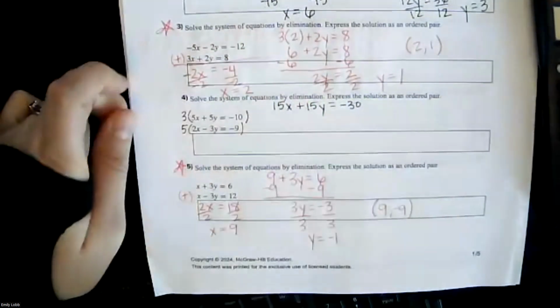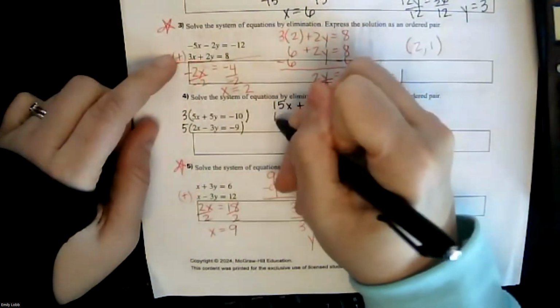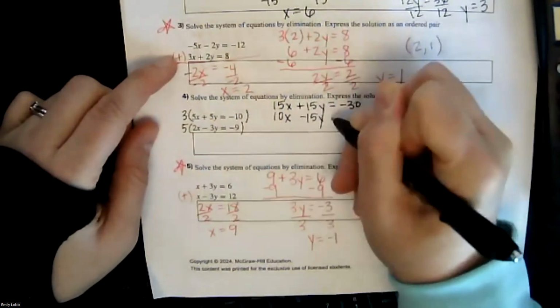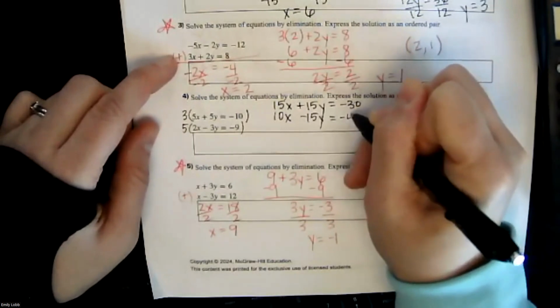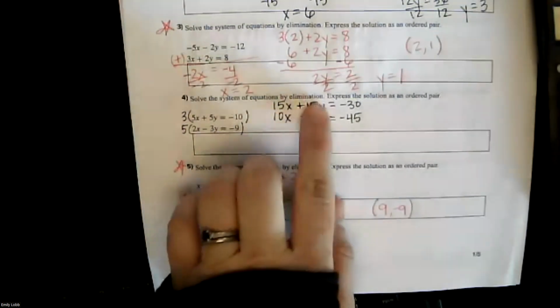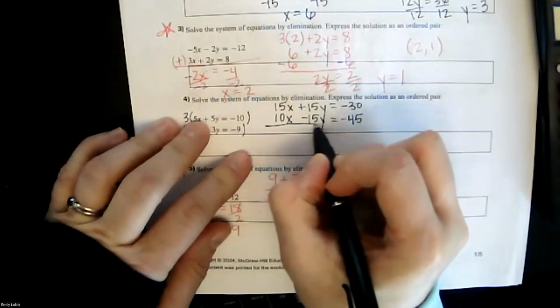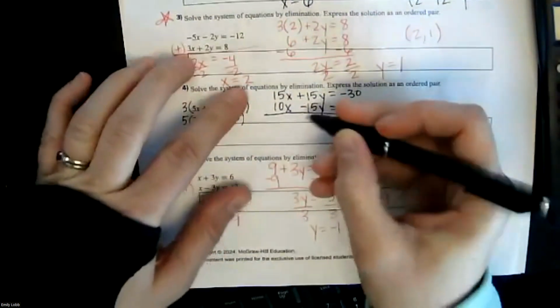And then if I distribute a 5 through the bottom, I have 10x minus 15y equals negative 45. So some of these numbers do start to get kind of large, but as long as we have opposite coefficients, we can start combining them so that we're eliminating a variable.